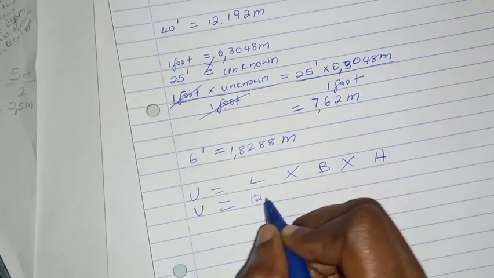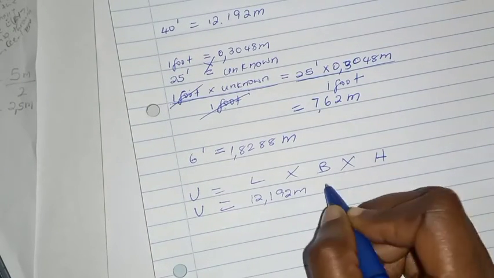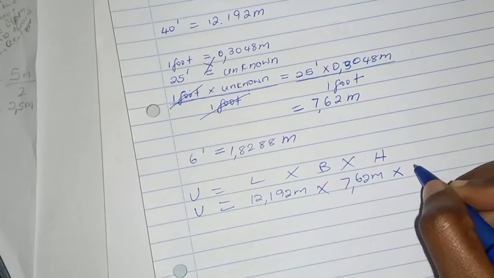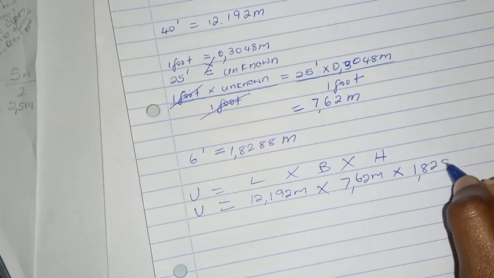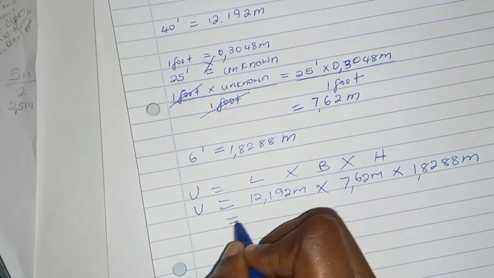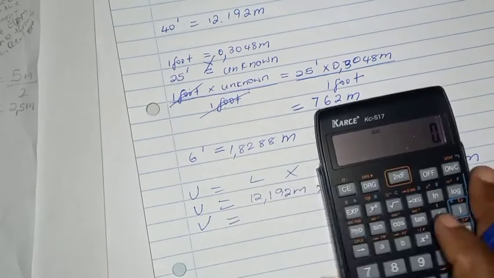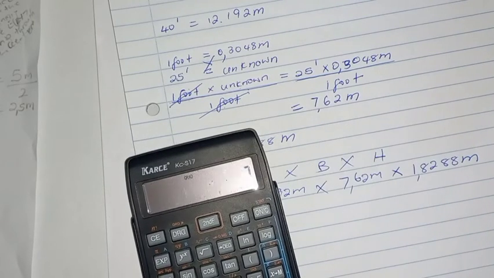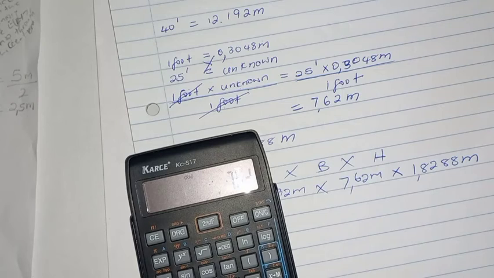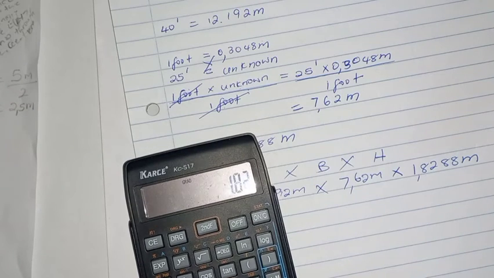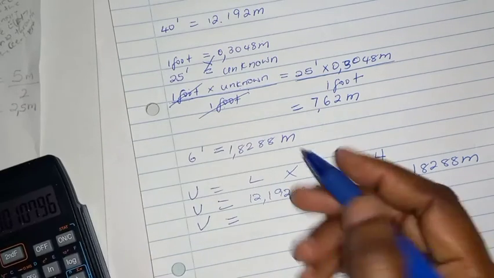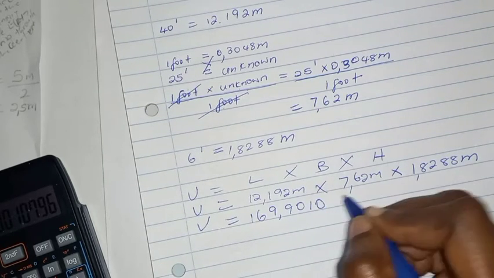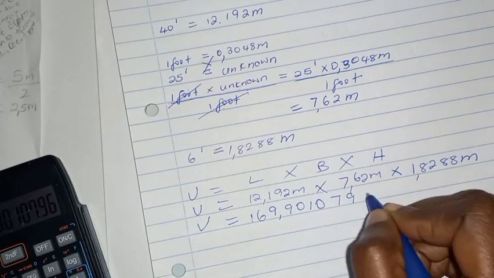The length is 12.192 meters multiplied by the breadth, which is 7.62 meters, multiplied by the height, which is 1.8288 meters. Our volume is 12.192 multiplied by 7.62 multiplied by 1.8288, and we get 169.9010796.